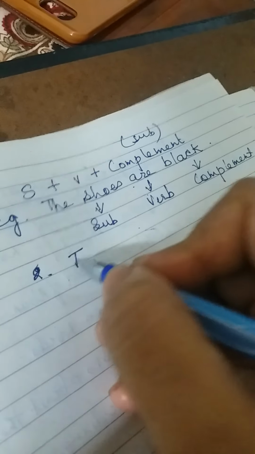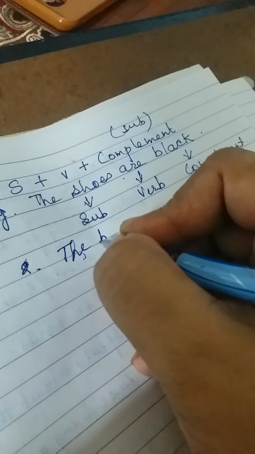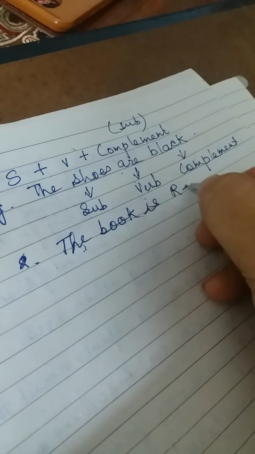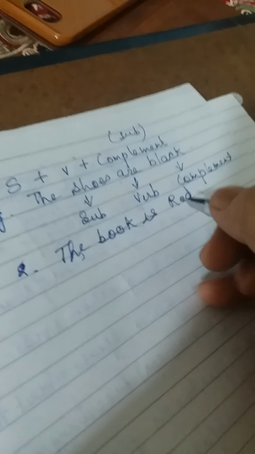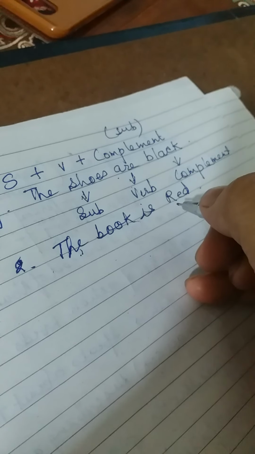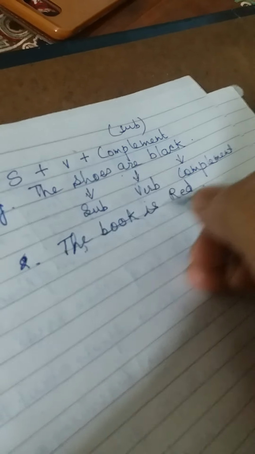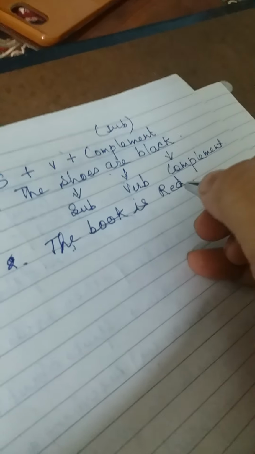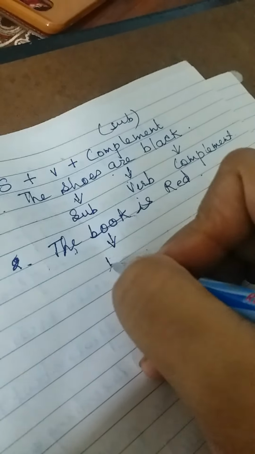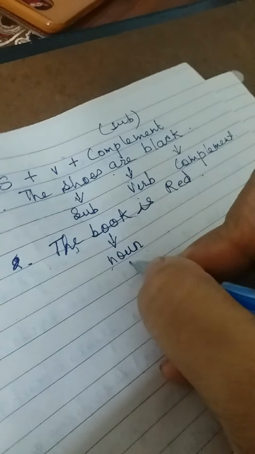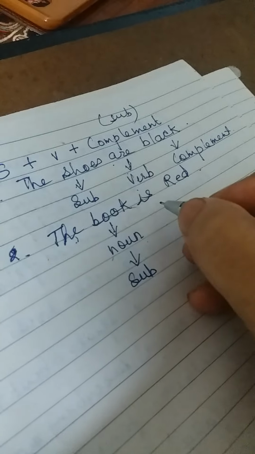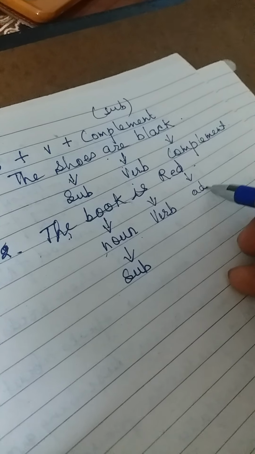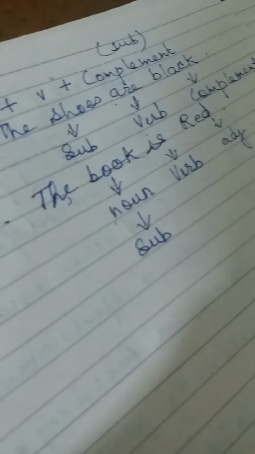The book is red. Fine. The book is red. I say the book is red. Now here, book is what? This is a noun. So it is a subject. Is is what? Verb. And red is what? It is an adjective.